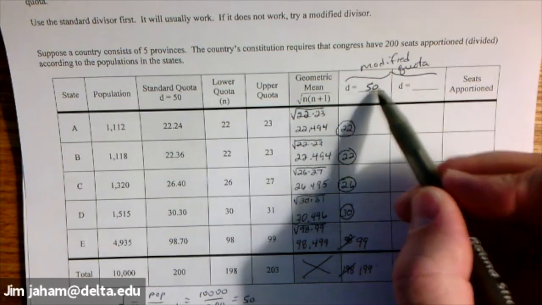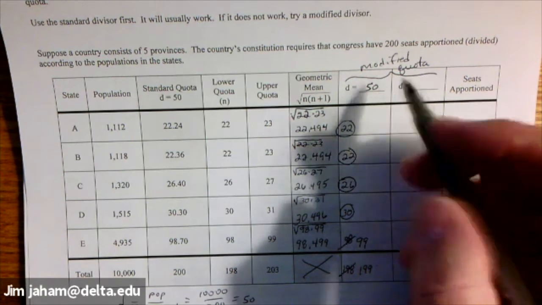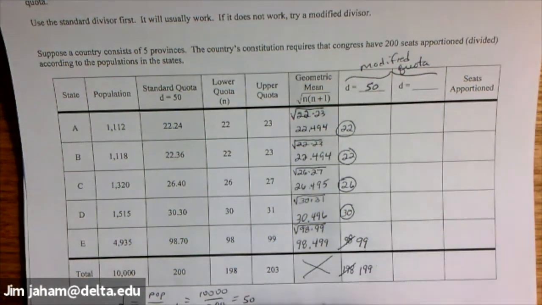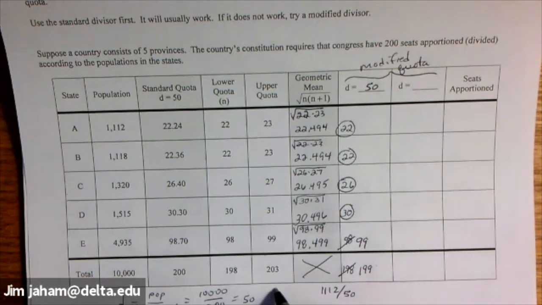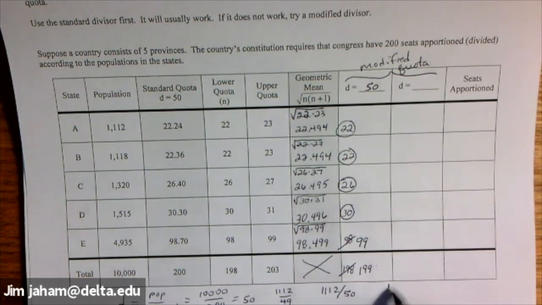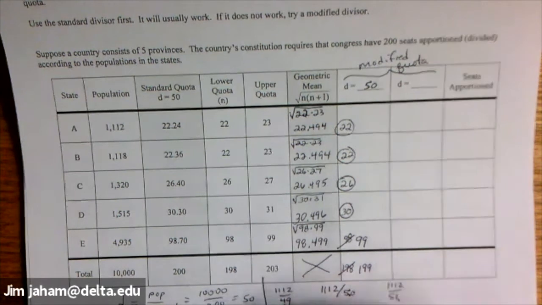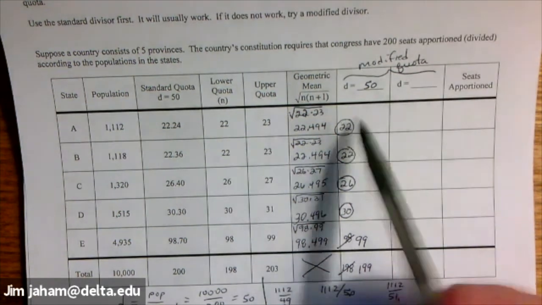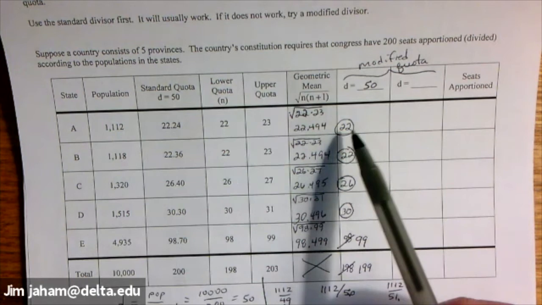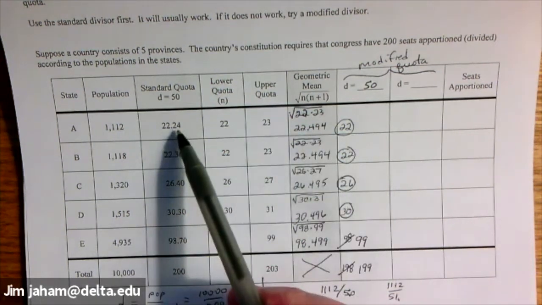Well, think about it this way. I'm just putting different numbers underneath here, 49, 50, and 51. We've already divided 11112 by 50 to get this 22.24 number here.